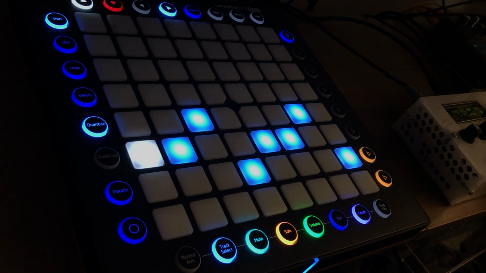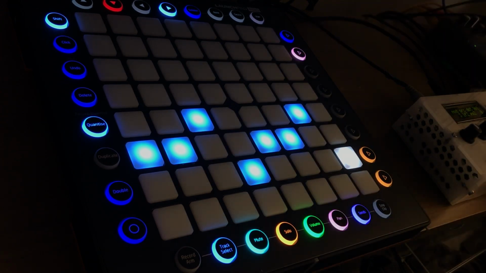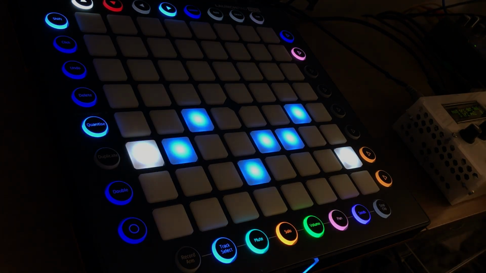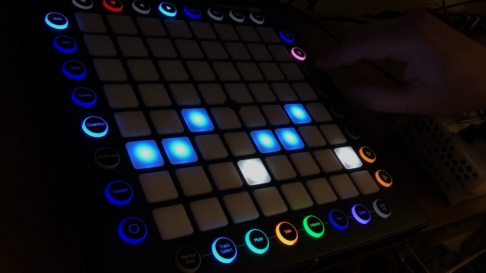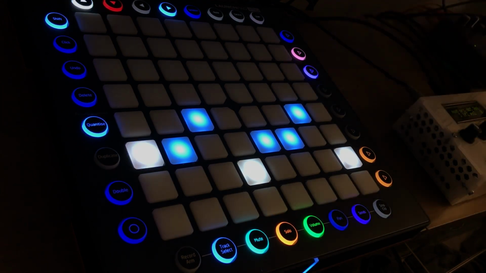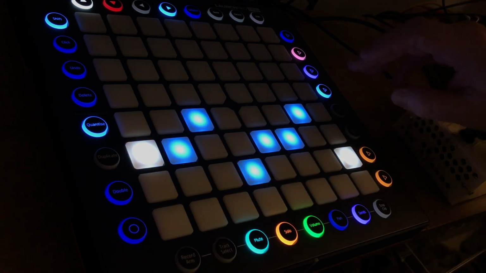So right now it's this. Then we're going to add a repeat. And now if I add repeat transpose, then we'll get the octave transpose on the repeats. And of course we could change the interval.